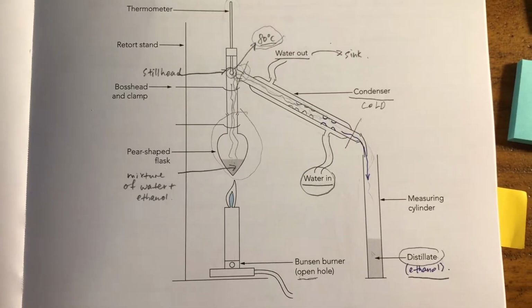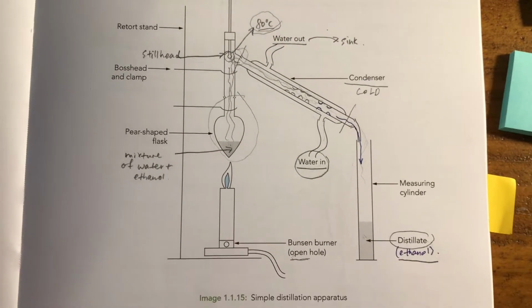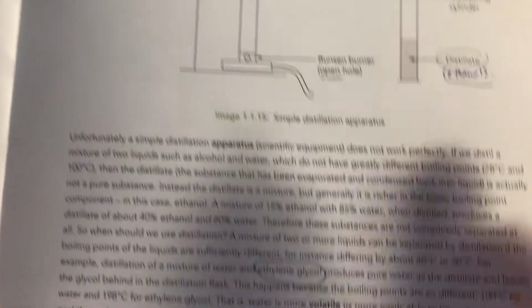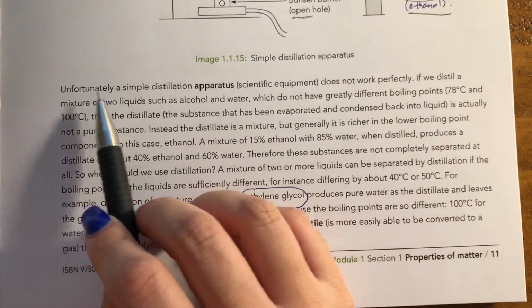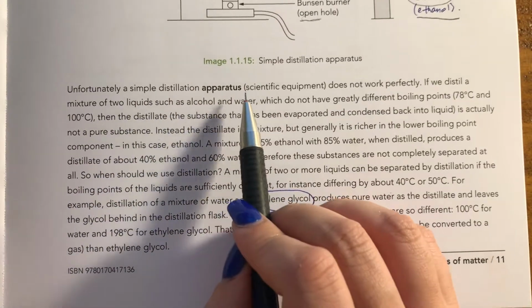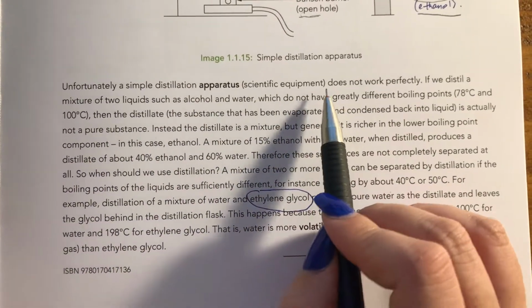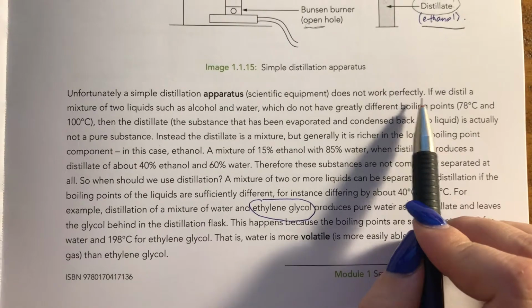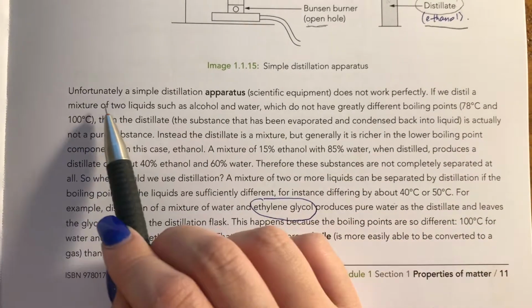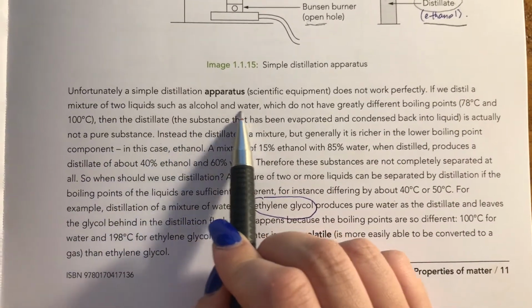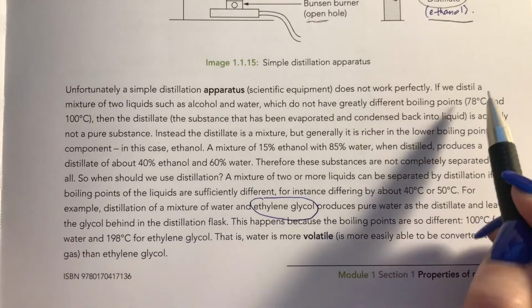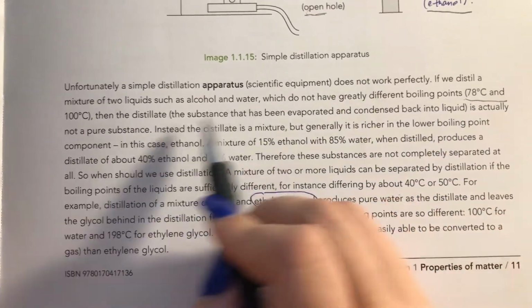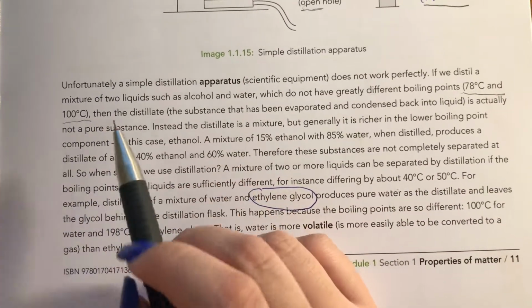But this is not perfect, let me tell you that. Okay, so I'm going to read here. Unfortunately, a simple distillation apparatus, scientific equipment, does not work perfectly. If we distill a mixture of two liquids such as alcohol and water, which do not have greatly differing boiling points, unfortunately, this is still not different enough.